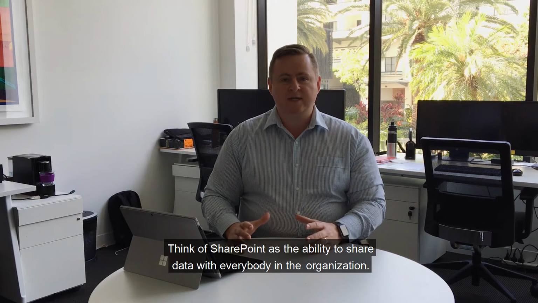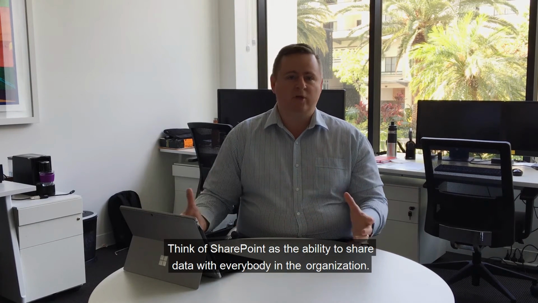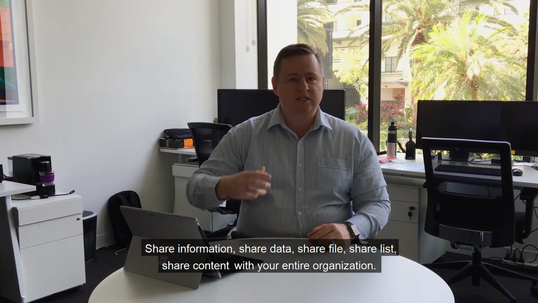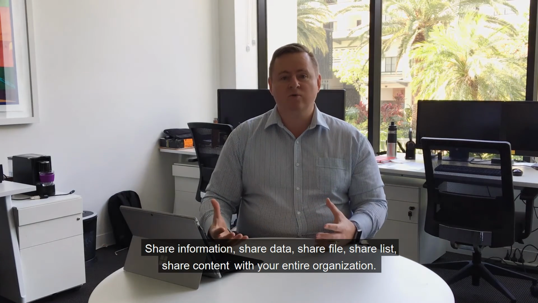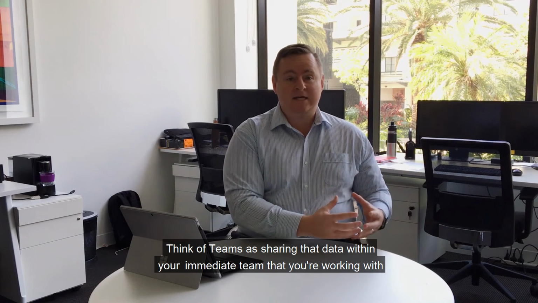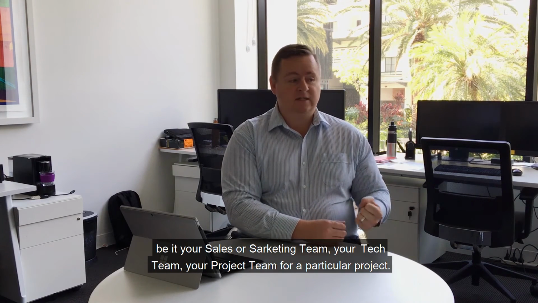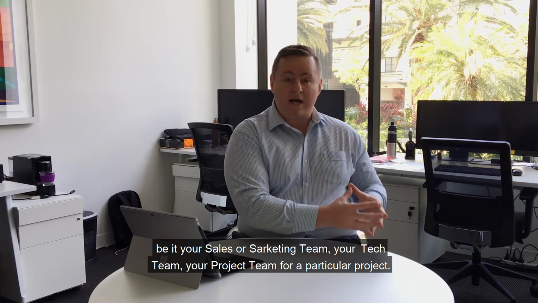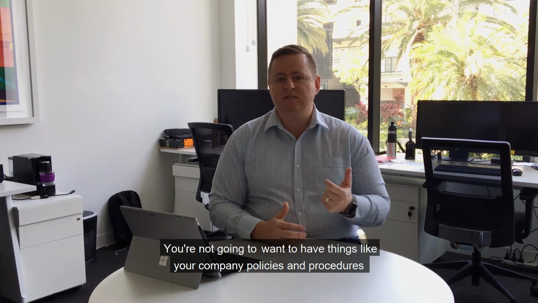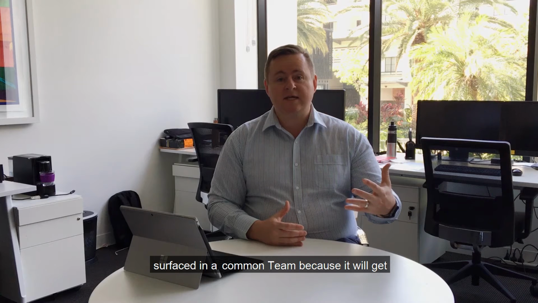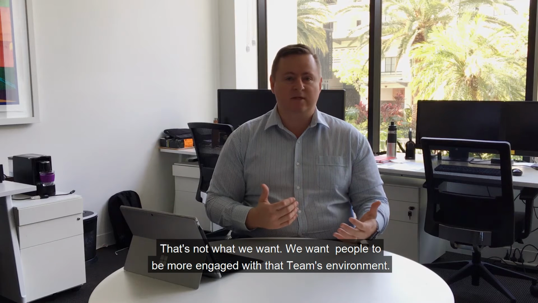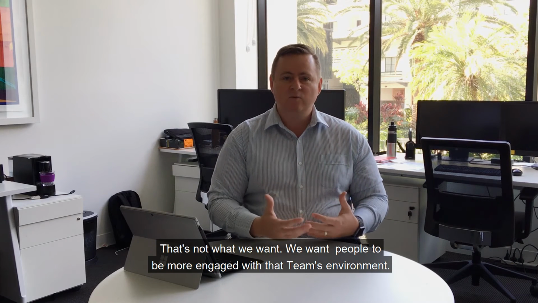Think of SharePoint as the ability to share data with everybody in the organization: share information, files, lists, content with your entire organization. Think of Teams as sharing that data within the immediate team you're working with, be it your sales and marketing team, your tech team, or your project team for a particular project. You're not going to want things like your company policies and procedures surfaced in a common team, because it will get very noisy very quickly, and people will start to disengage with it. And that's not what we want. We want people to be more engaged with that Teams environment.